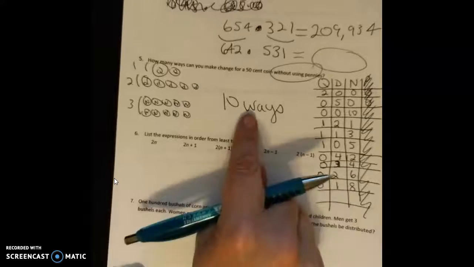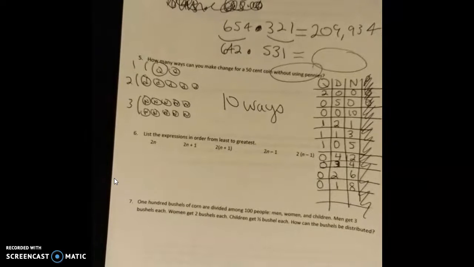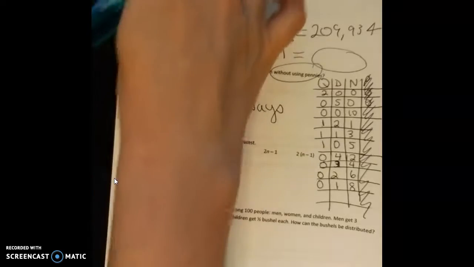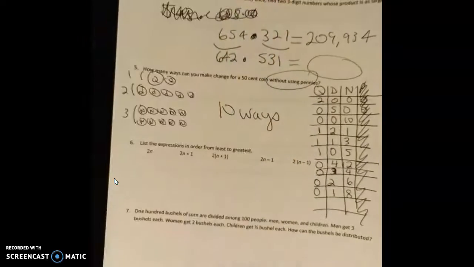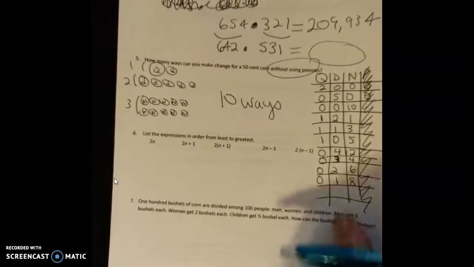And again, you just want kids to do this. You're not going to lecture and say, oh, do it this way. That's why in class I like people to share their methods, because then other people can be like, oh, I did it this way. I didn't even think about doing it your way. All right, let's look at the next one.